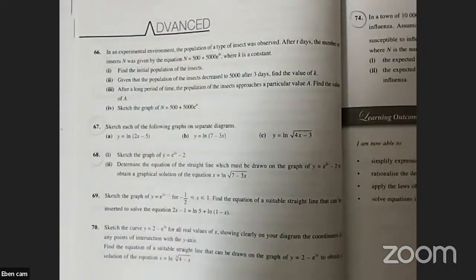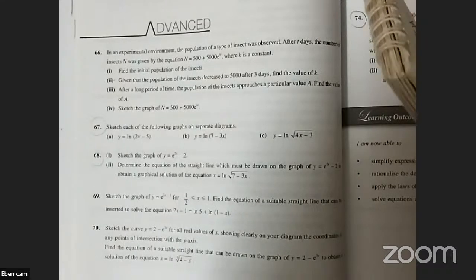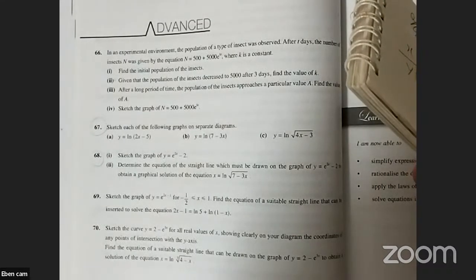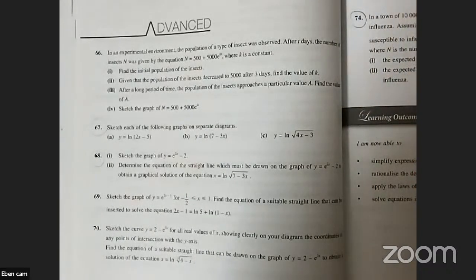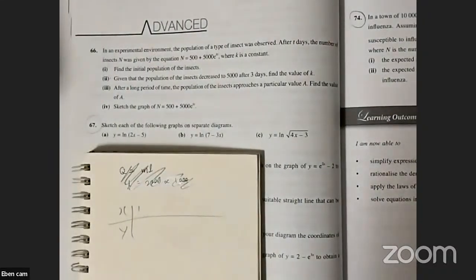Oh, wait, which question? Question A. I guess this method works for everything. So you just try question 2A, 2B, and 2C. Make sense? I'm sorry, I mean 67A, 67B. Right. Okay. Use your calculator and go rather quick. If it's calculator, go quick.